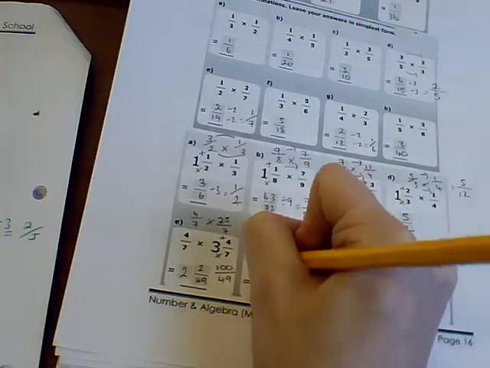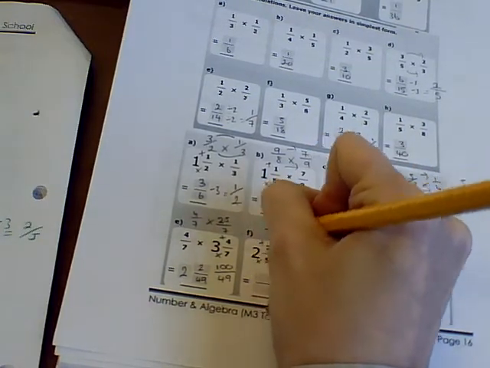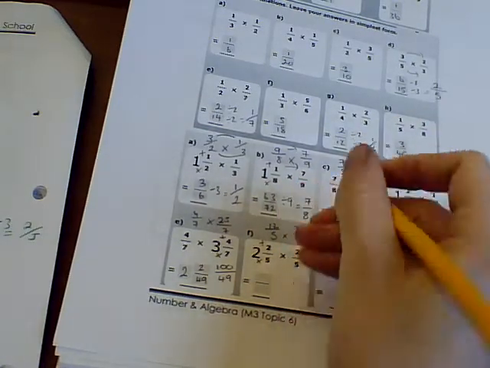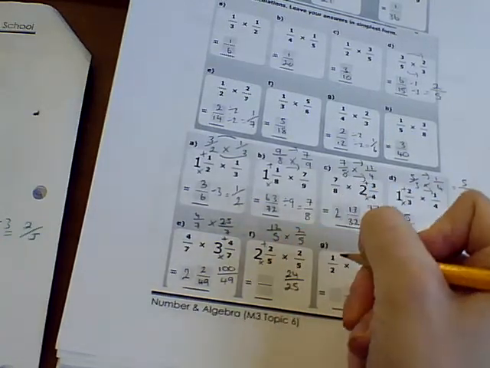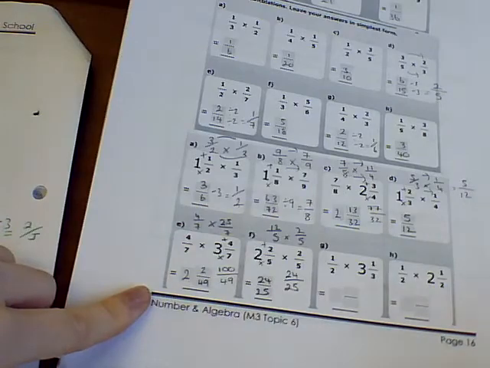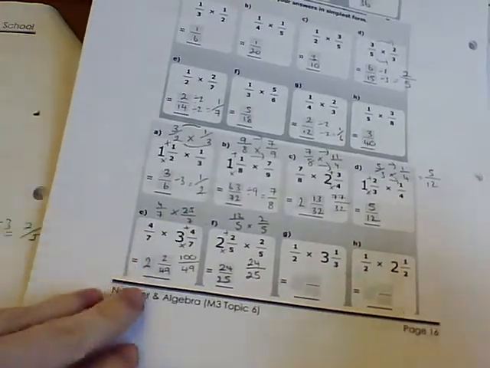2 and 2/5, 5 times 2 is 10, add 2 is 12 over 5 times 2/5. Again, multiply across. 12 times 2 is 24 over 5 times 5, which is 25, and we can't simplify that, so 24 out of 25 is our final answer. Next one, 1/2 times 3 1/3.